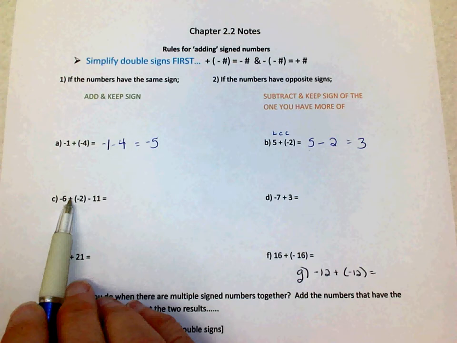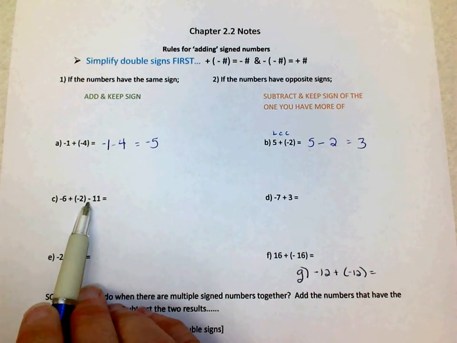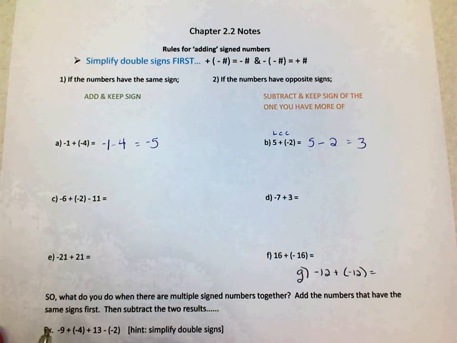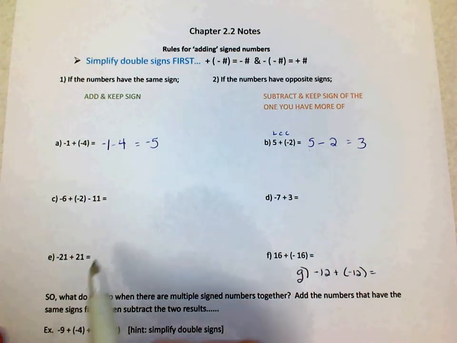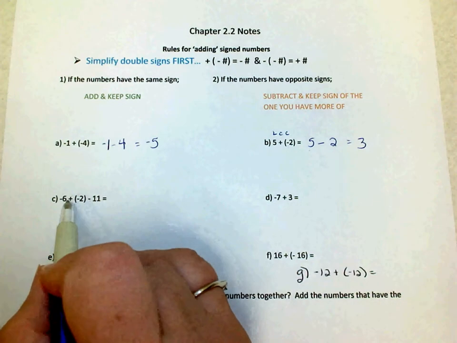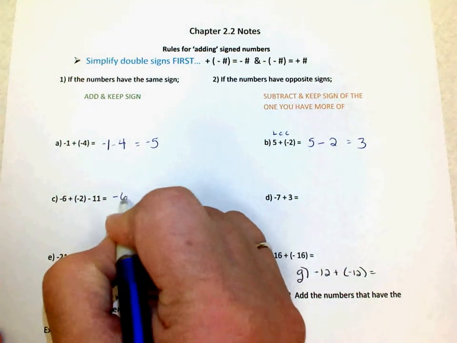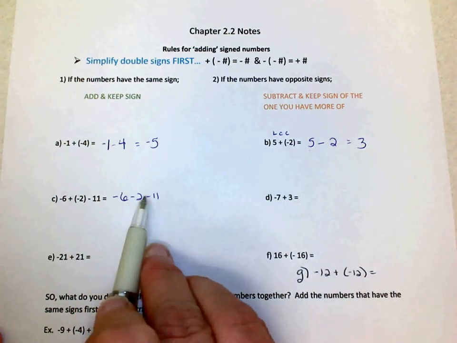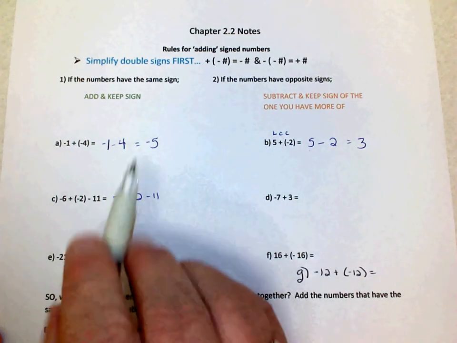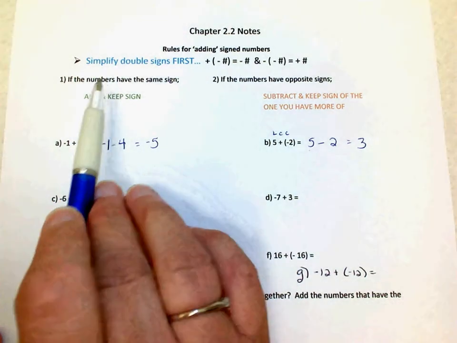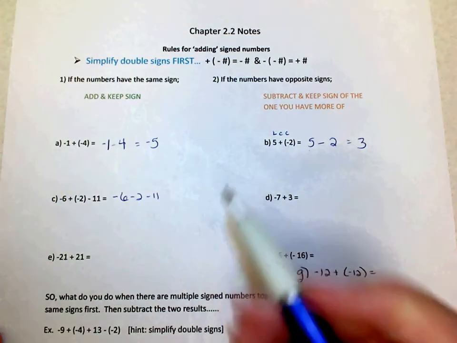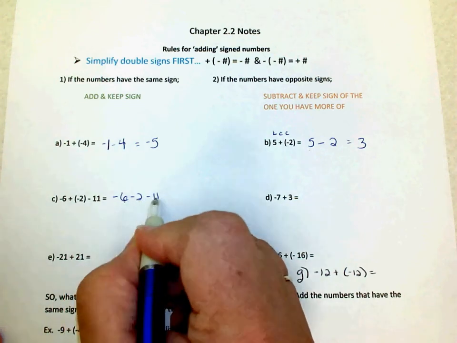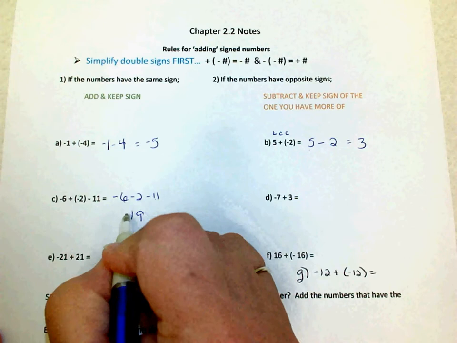-6 plus a -2 minus 11. All three of these have the exact same sign. You could also simplify this first. So -6 minus 2 minus 11. They all have the same sign. Same signs, add and keep your sign. So 6 plus 2 is 8. 8 plus 11 is 19. And we keep our sign.